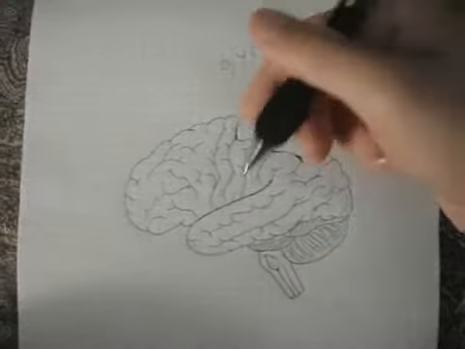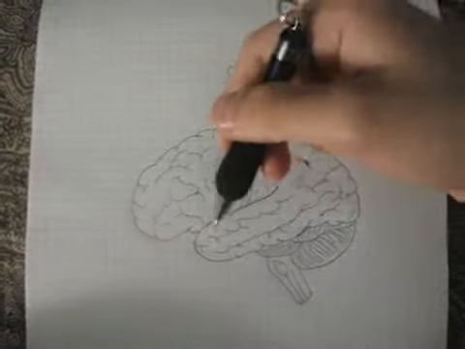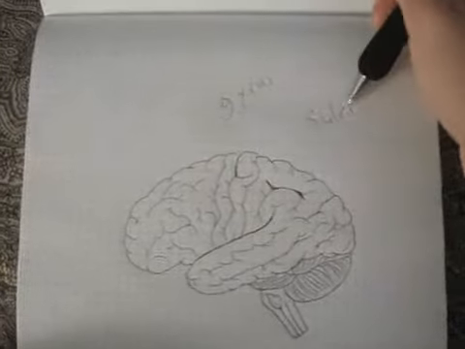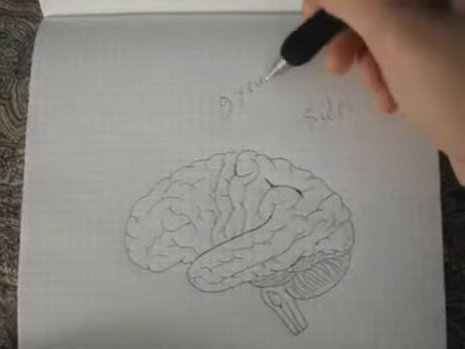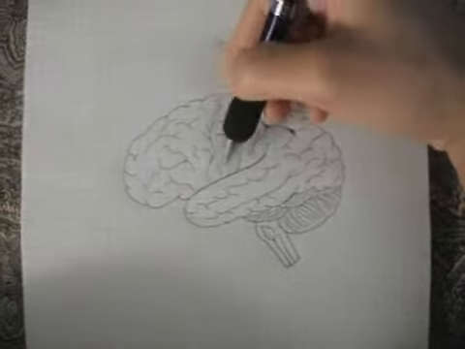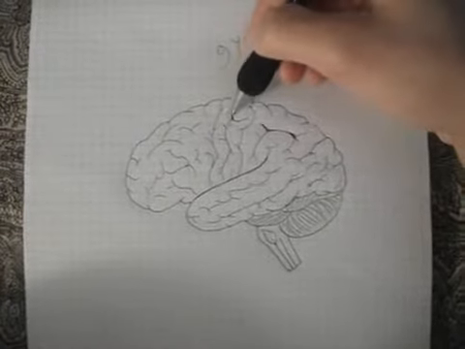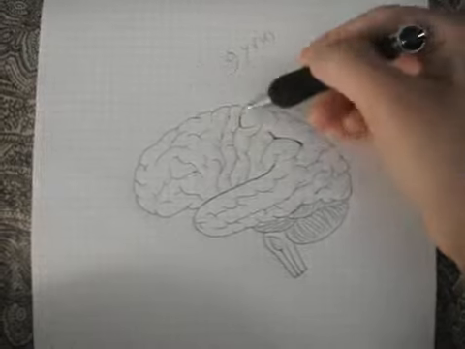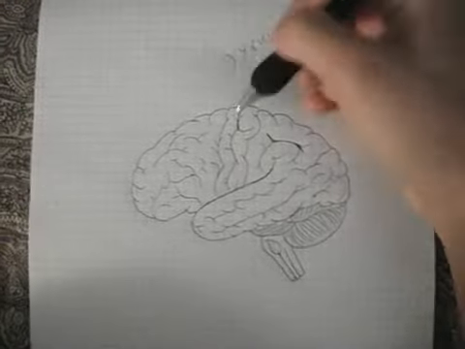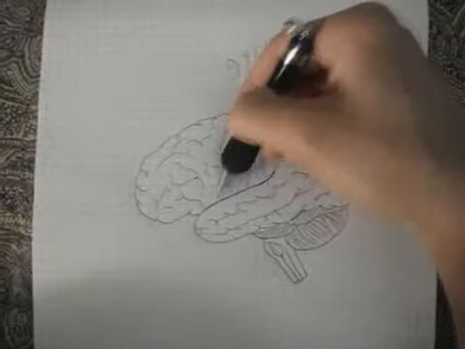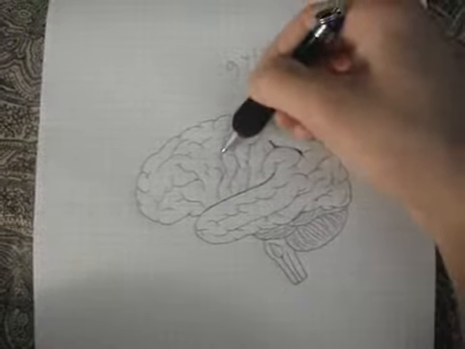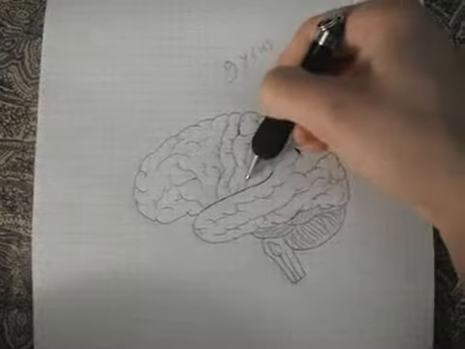So we will now begin to name the different grooves of the brain, the major ones. Grooves are called sulci, or sulcus for singular. Here, the first sulcus is the central sulcus, which runs right along the center. The next are these two, running on two sides of the central sulcus. These are called the precentral and postcentral sulcus.